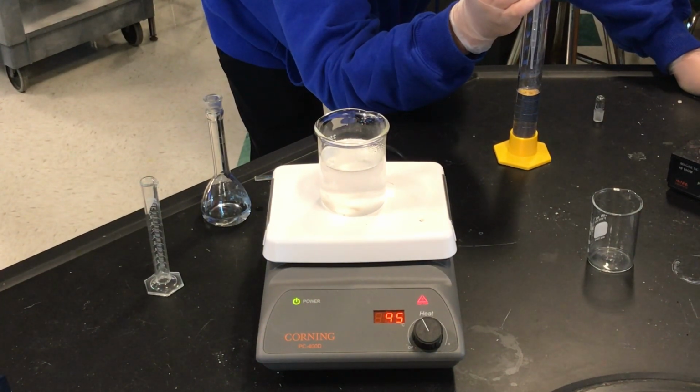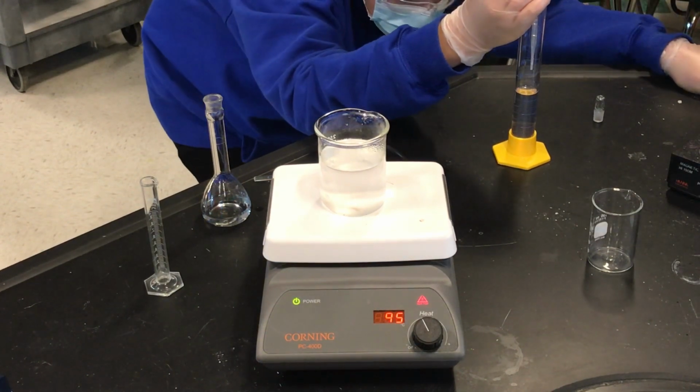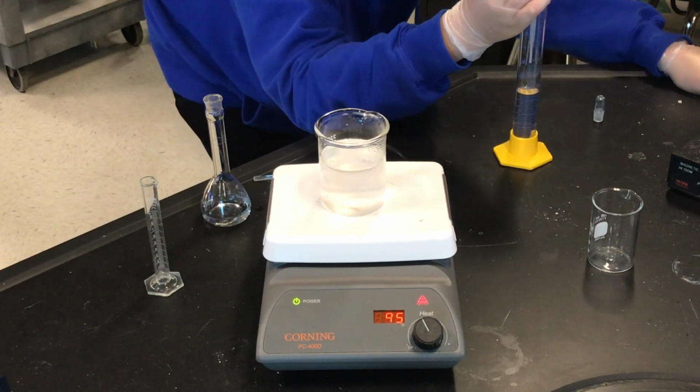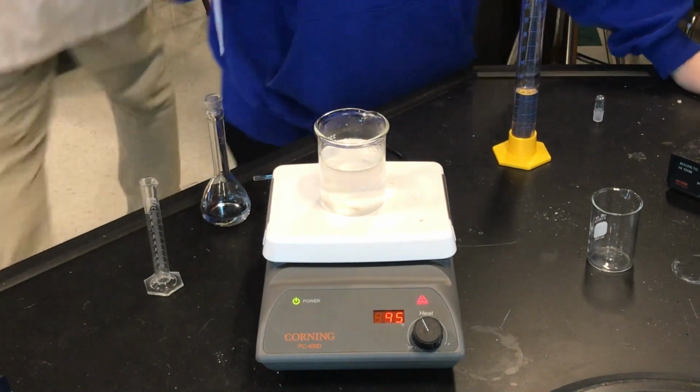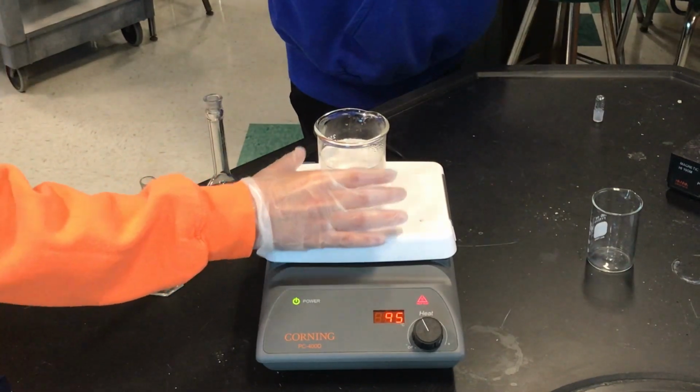All right, now, once Evan is done measuring that exact amount, we're going to put that beaker, so student L, put that beaker on the magnetic stir plate, and I'm going to give you a stirring rod. The one that's on the hot plate? Yep.